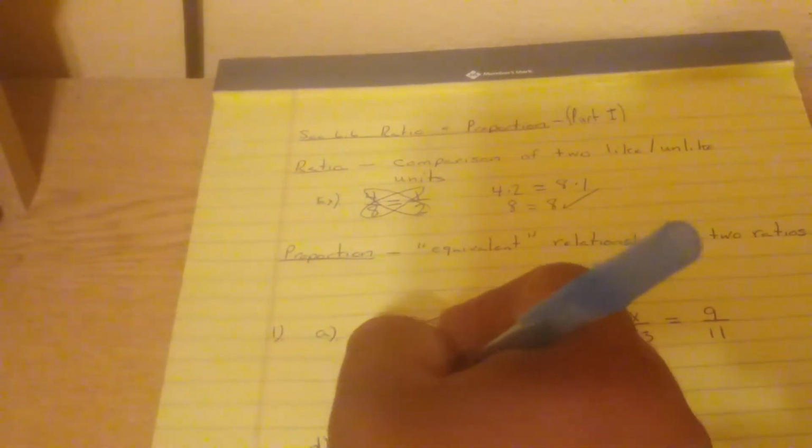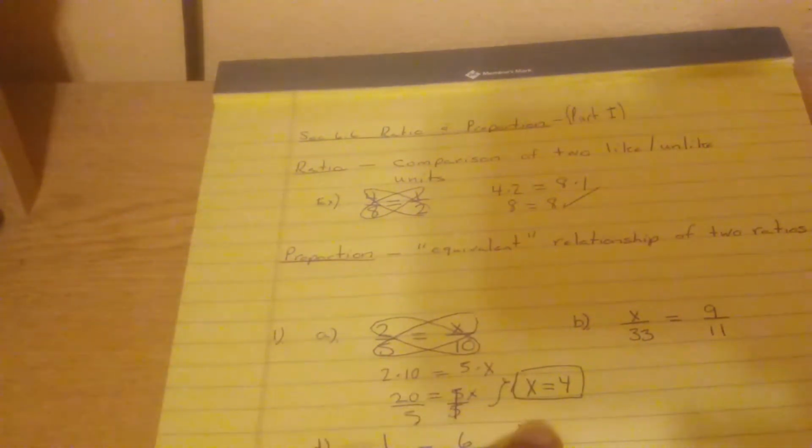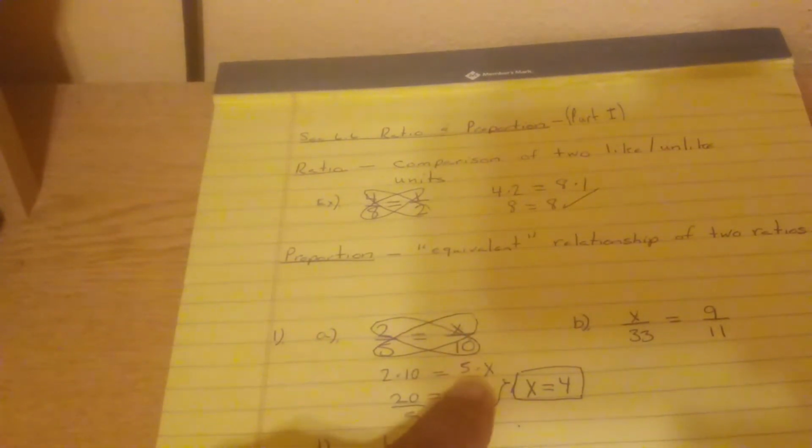So we would divide both sides by 5. So your final answer here is x equals 20 divided by 5 will be 4. So your answer is 4. Now test it like we tested that first example right there. Substitute the 4 in there for your numerator and see if it gives you the same thing.